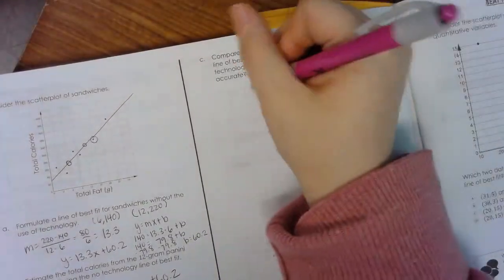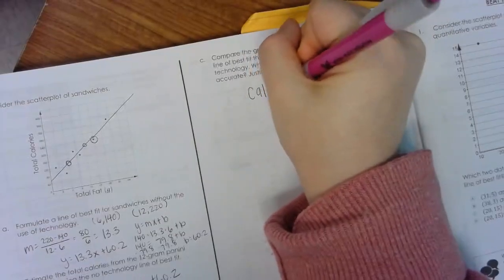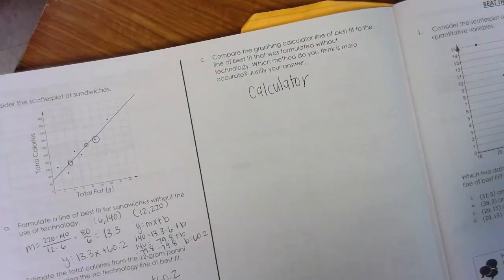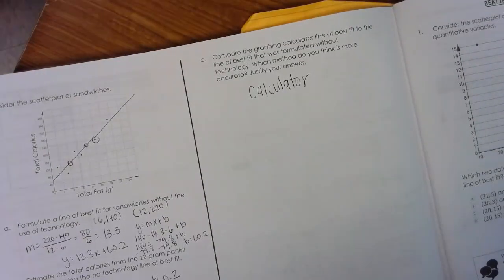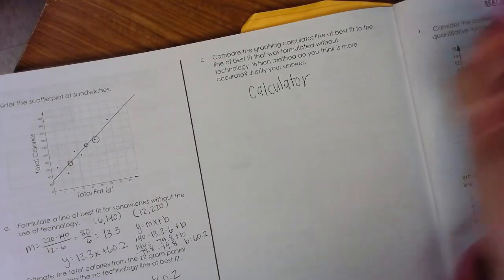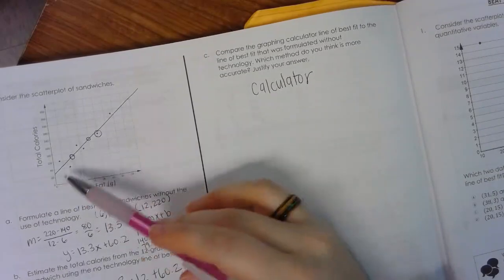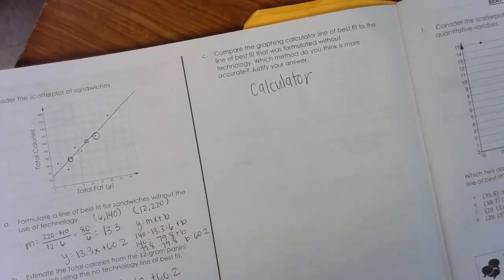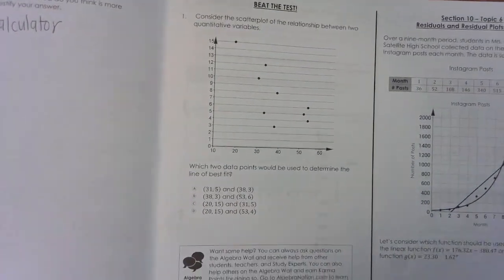But the more accurate one would be the calculator, not just because it's a calculator, but because it does perform linear regression, which actually finds the middle of the points instead of just estimating. I could have picked any points on here. I could have drawn this line a little differently, and it would have been off by a little bit. So last, beat the test.